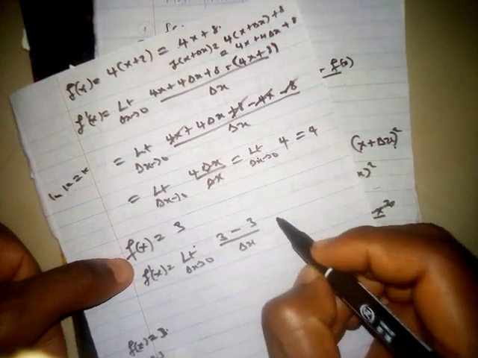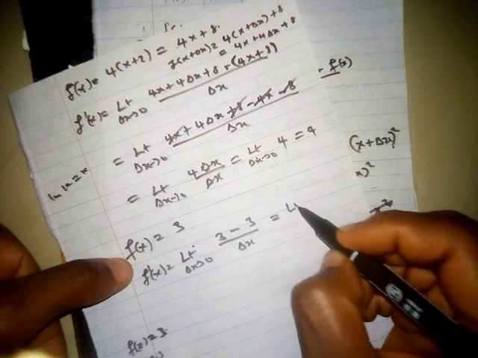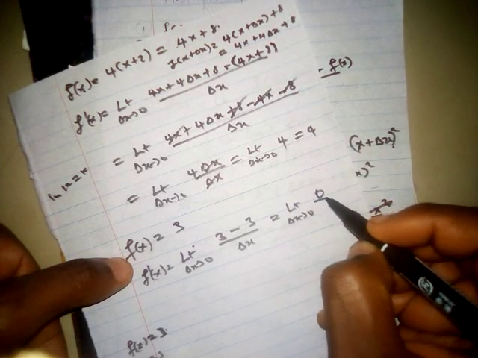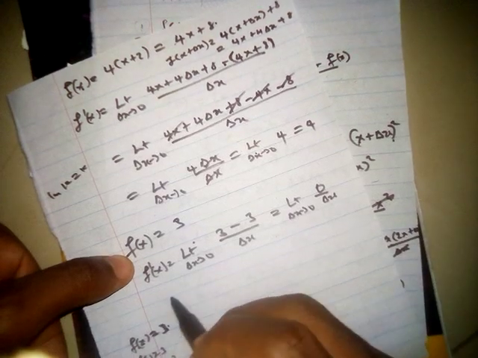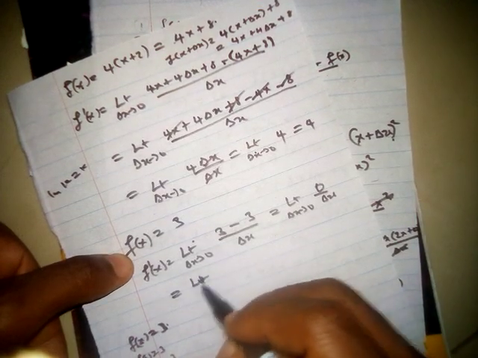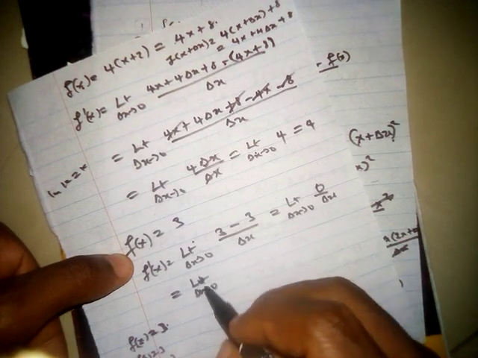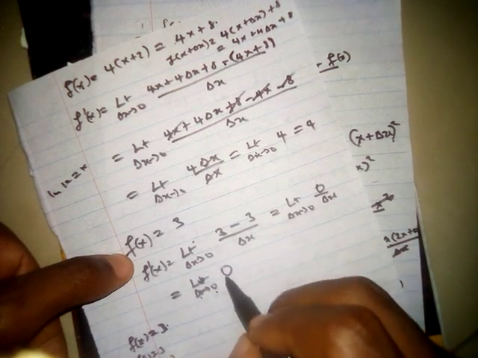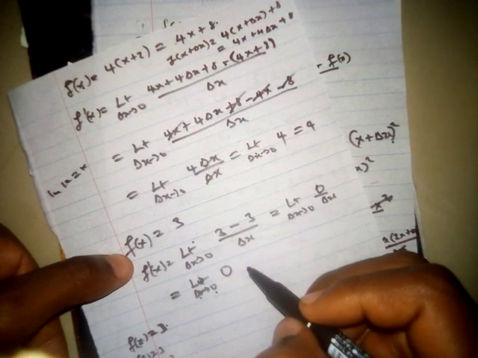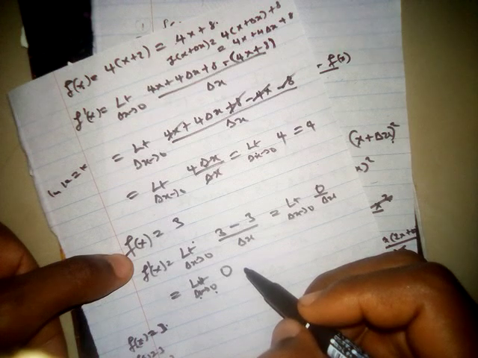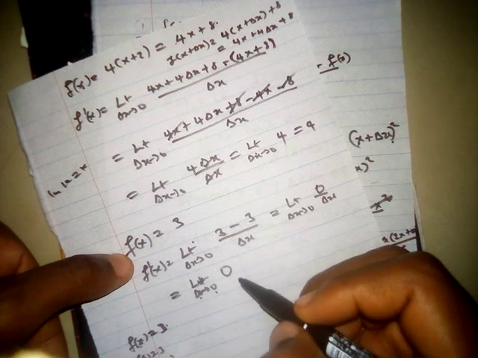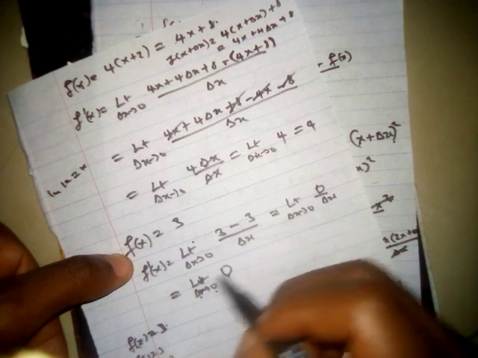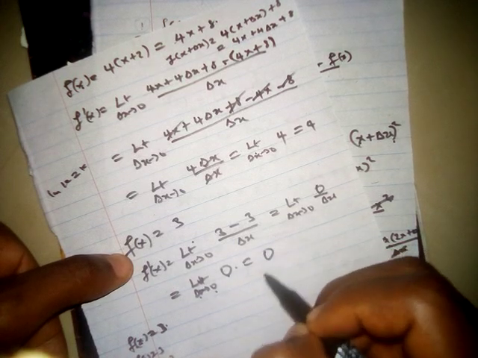Change in x. Now this is equal to the limit as change in x approaches 0. We have 0 over change in x. Now 0 divided by anything gives us what? 0. So we have the limit as change in x approaches 0 of 0. Now 0 is a constant, so don't get confused that 0 is a constant. 0 is a value and it's a constant, so it's a known value. Constants are known values. So the limit of the constant is what? A constant. So this is 0.